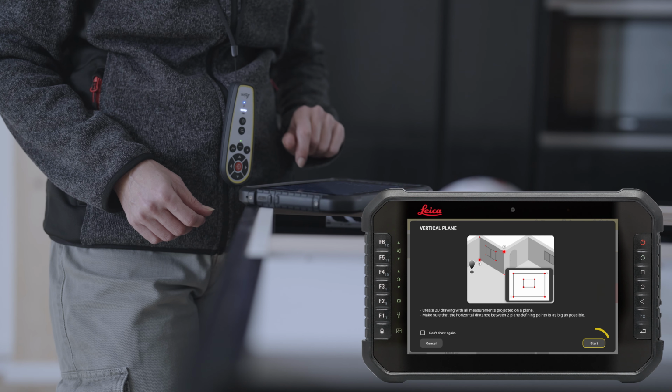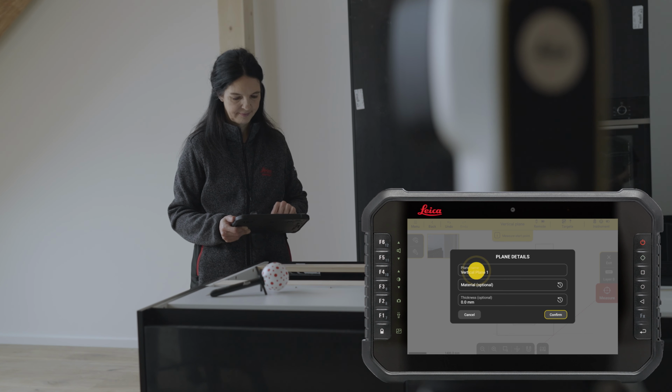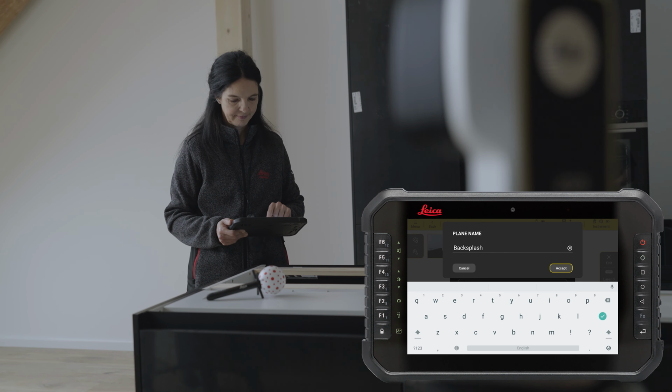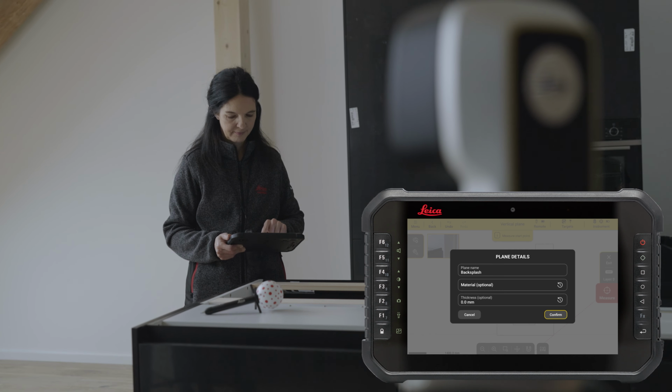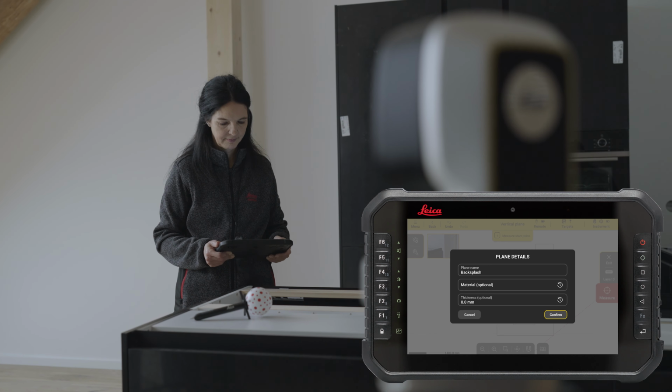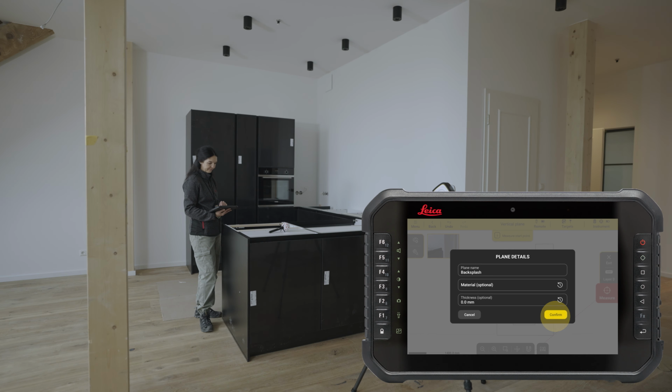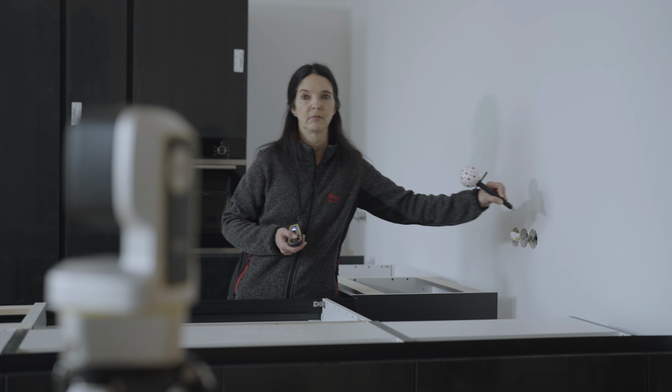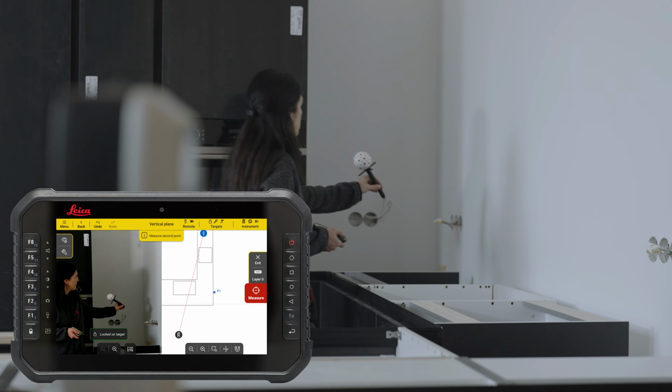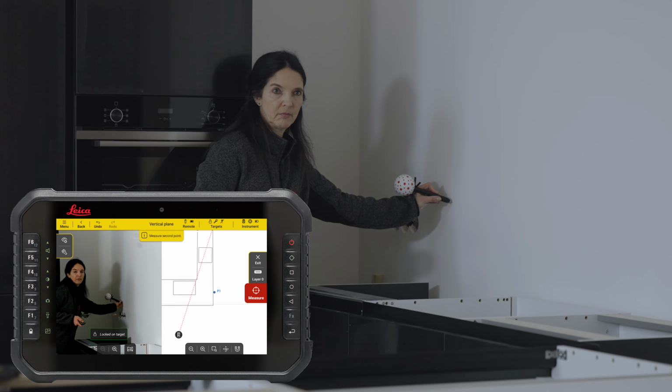Choose Vertical in our case. Define the plane name. Optionally, you can select the material and thickness or choose one of the previously used values. Measure 2 points to define the vertical plane. The distance between these 2 points should be as big as possible.